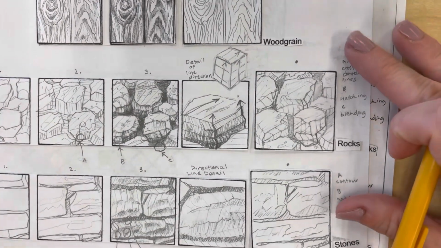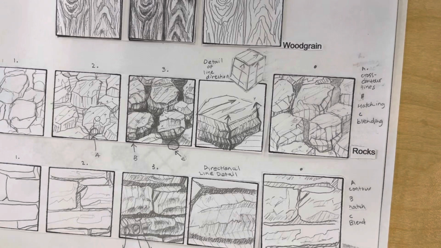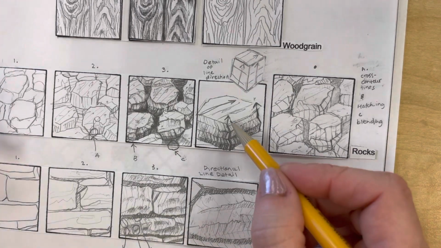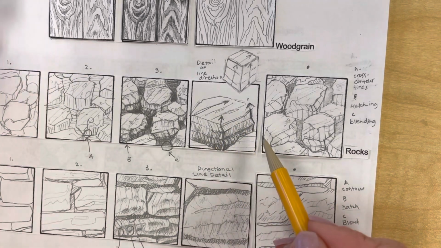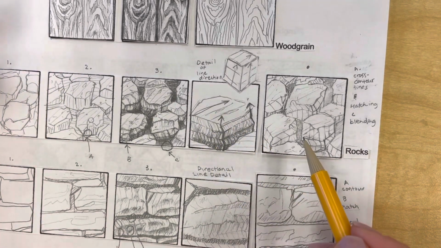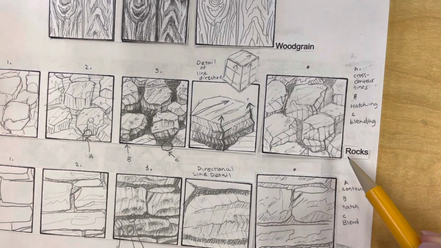Onto our rocks. These rocks may look a little harder to do than they are. I drew a detailed shot of what we're aiming towards with all of these.